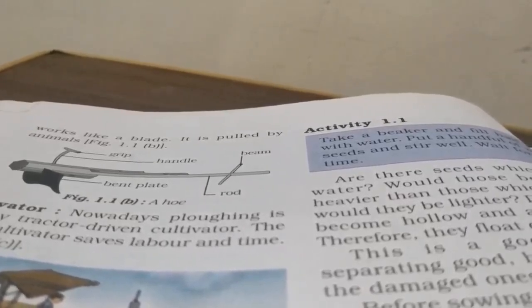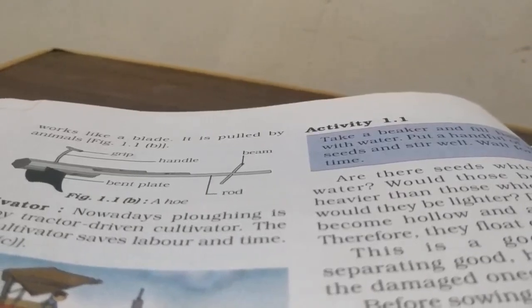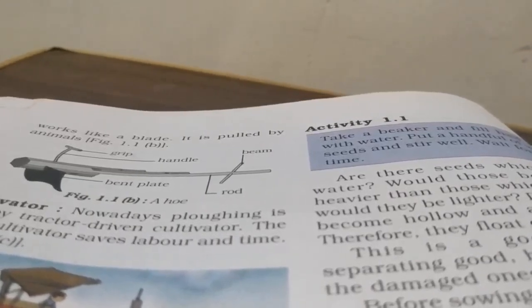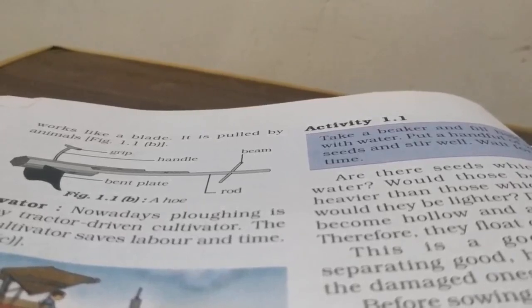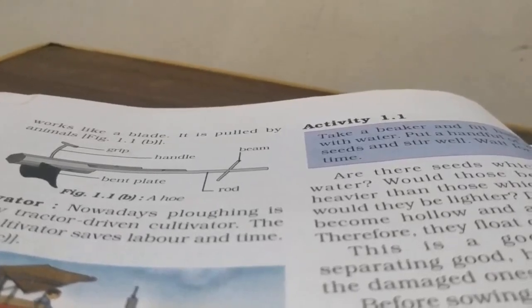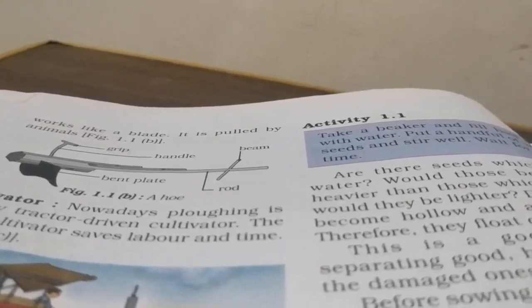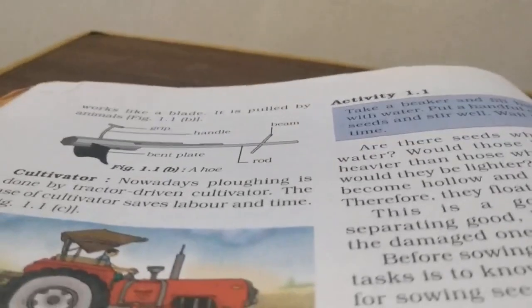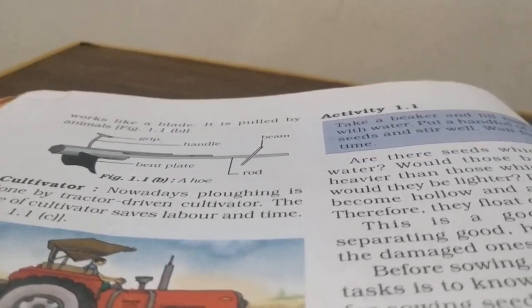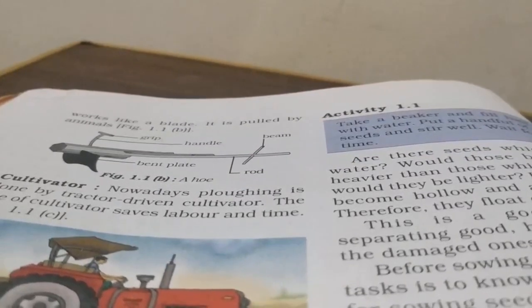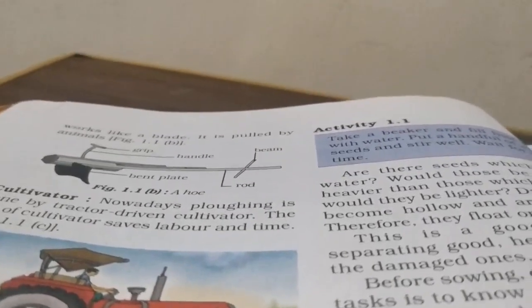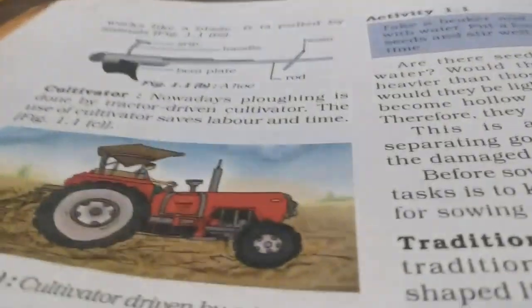Then we discussed the agricultural tools used for this purpose, that are plow, hoe and cultivators. Plow and hoe were used in ancient times, and they take much time and energy for working, and nowadays plowing is done with the help of tractor, so energy and labor time become very less. So these are about today's topic.